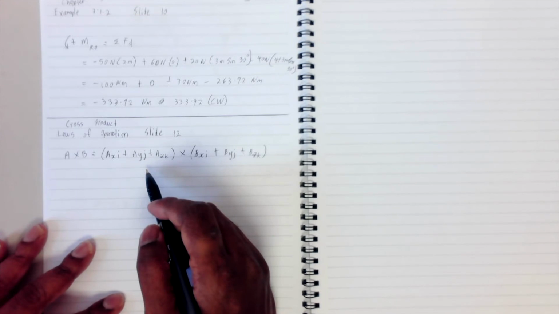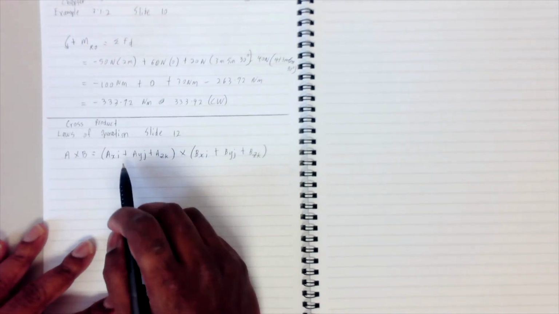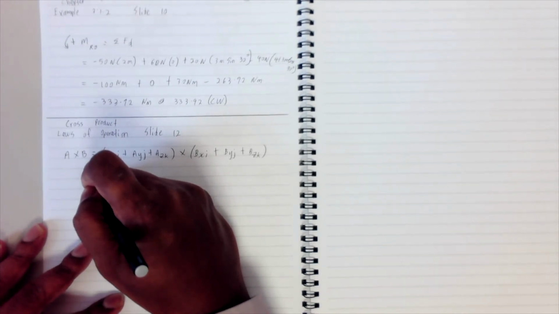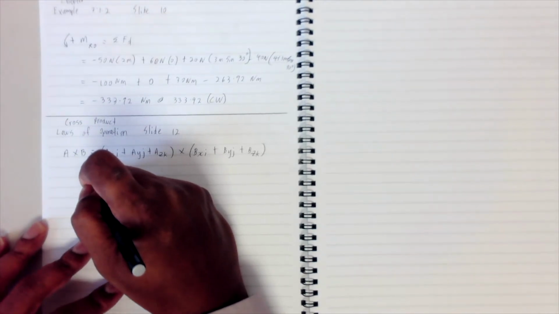When we multiply, we will start with the i component first, so we can straight away put it in a format of the value.